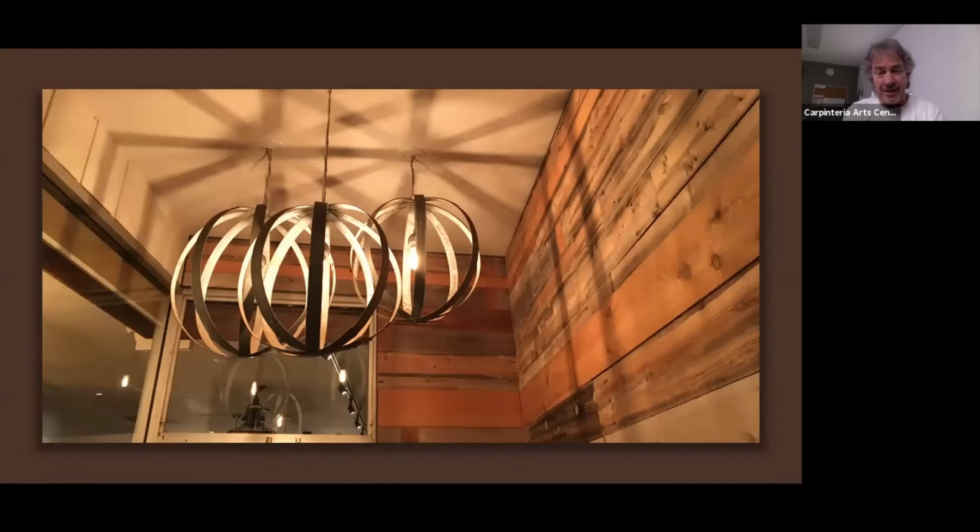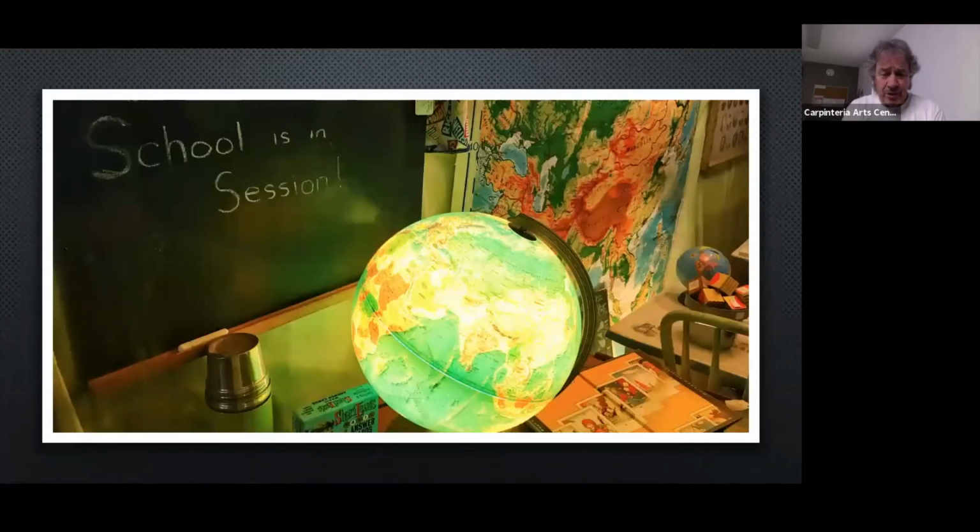Remember your technique though. You've got to hold that thing steady. Brace yourself against a wall or something like that if you can. School is in session. Use the available light that's there and frame your shot and take one step closer.